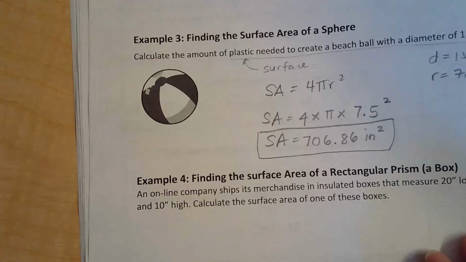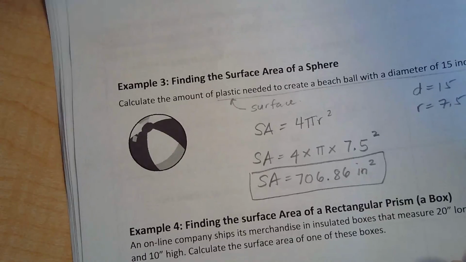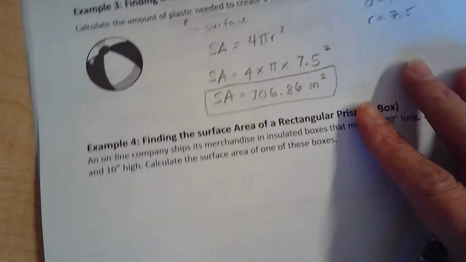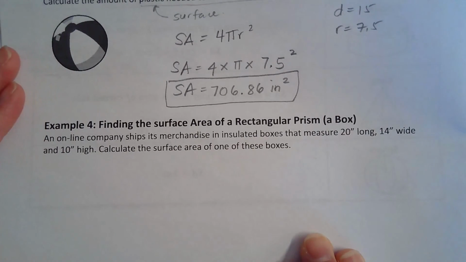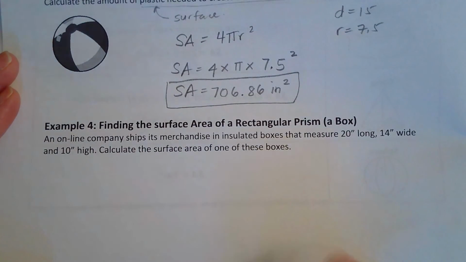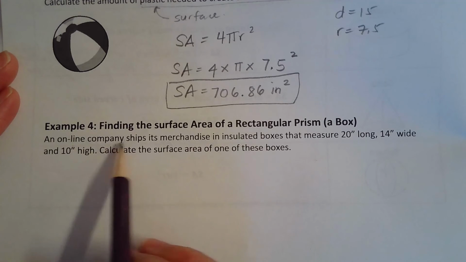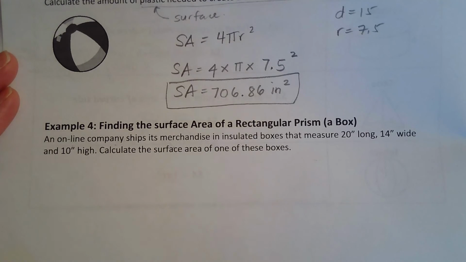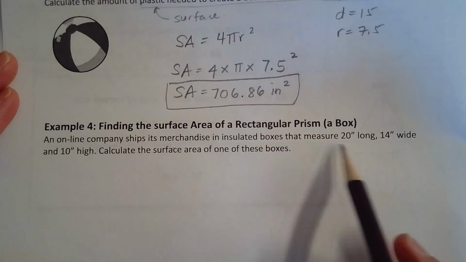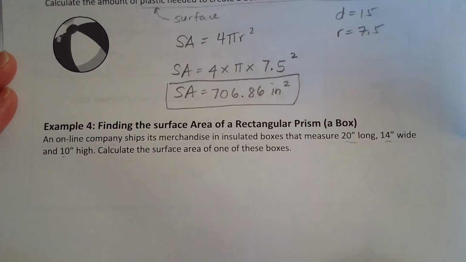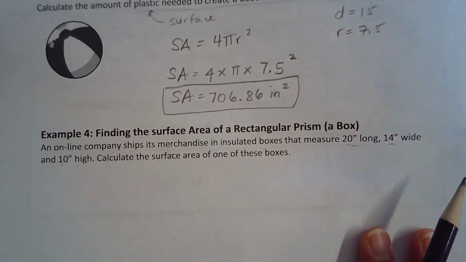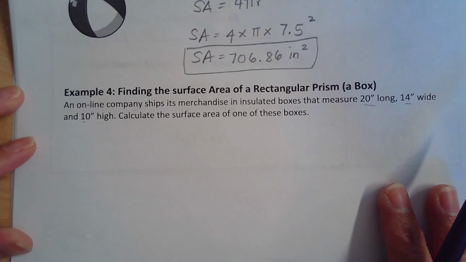Okay, next one, example 4. Find the surface area of a rectangular prism, a box. An online company ships its merchandise in insulated boxes measuring 20 by 14 by 10. Can we draw this picture so we have some kind of visual?